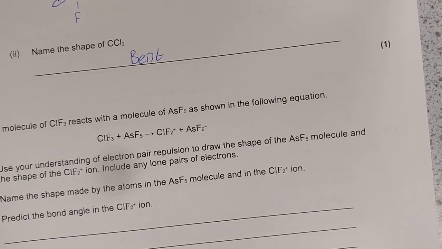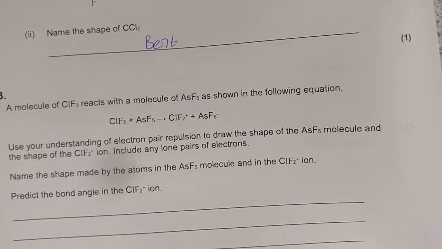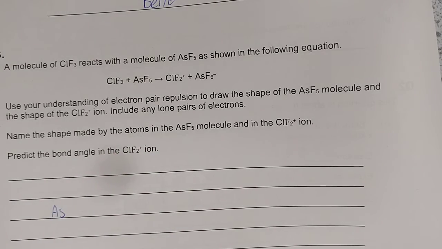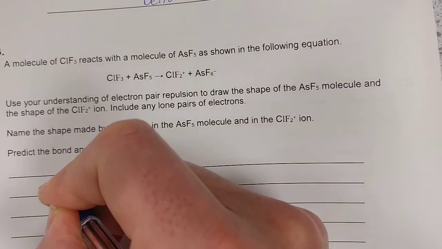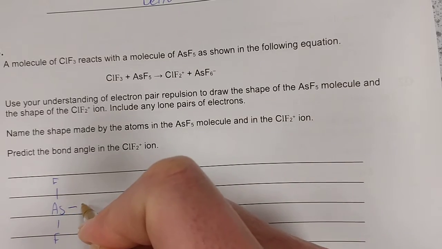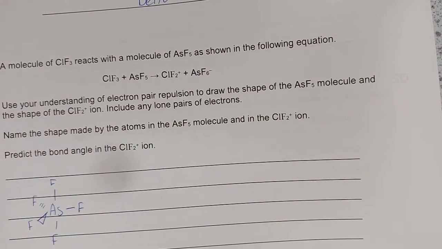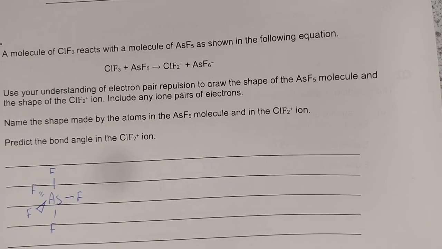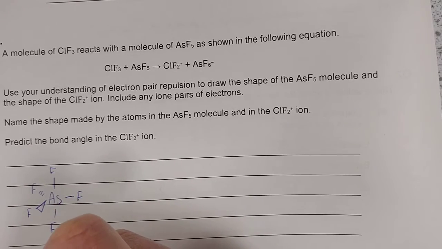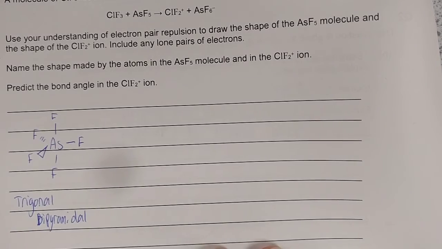I think the easier of these two is the AsF5. We've got As in group 5, similar to the phosphorus that we started with today. So we're going to have our As in the centre, and we've got a trigonal bipyramid shape here. So we've got F going up and down, forming the tip and the base of the two pyramids, and then in the centre we've got one F in the plane of the paper, one coming towards us, one going away from us. So we've got our 5 bonding pairs of electrons separated out to give us our trigonal bipyramidal shape.